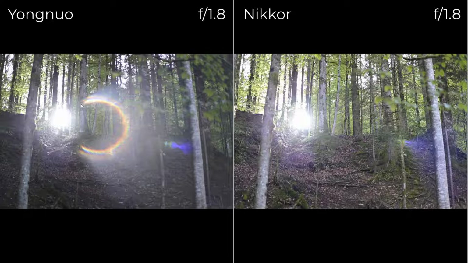The Yongnuo is producing this ring, which, to be honest, I don't like at all. Maybe you like it, but I don't. And here, the Nikkor, on the other hand, is very flare resistant, but then the flare is almost boring. So, I don't know, what do you think? If you are looking for a lens that makes flare, like for videos or something like that, I don't think either of these two lenses is the way to go, because with the Nikkor you get something which is really boring. On the opposite, if you want something which is really flare resistant, the Nikkor is the way to go, and then the Yongnuo, no comment.